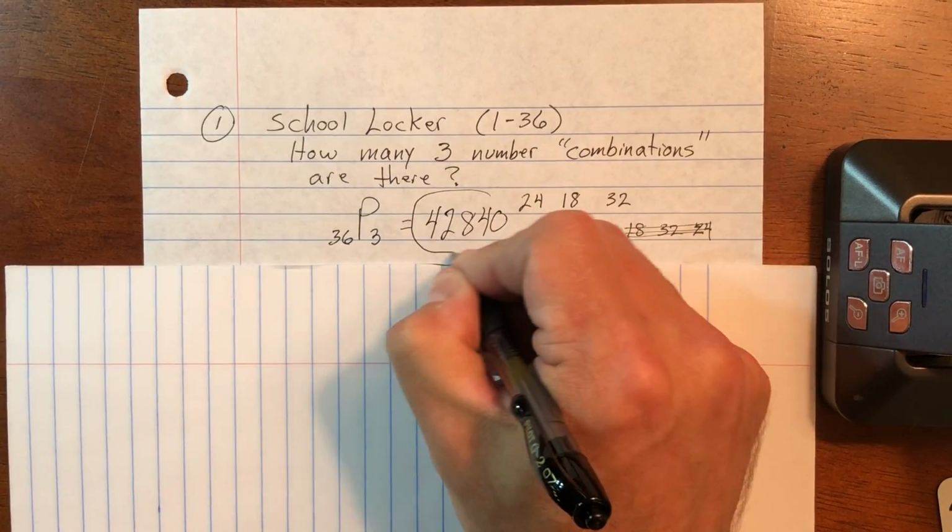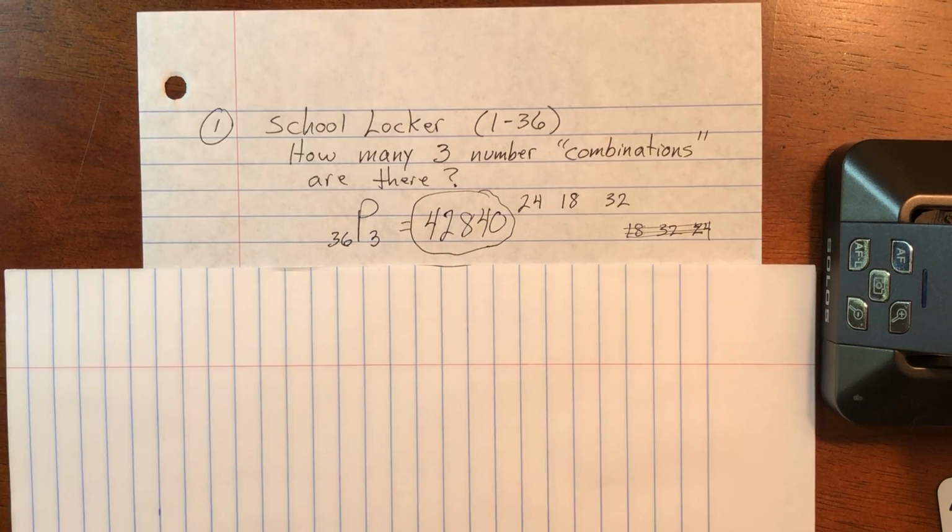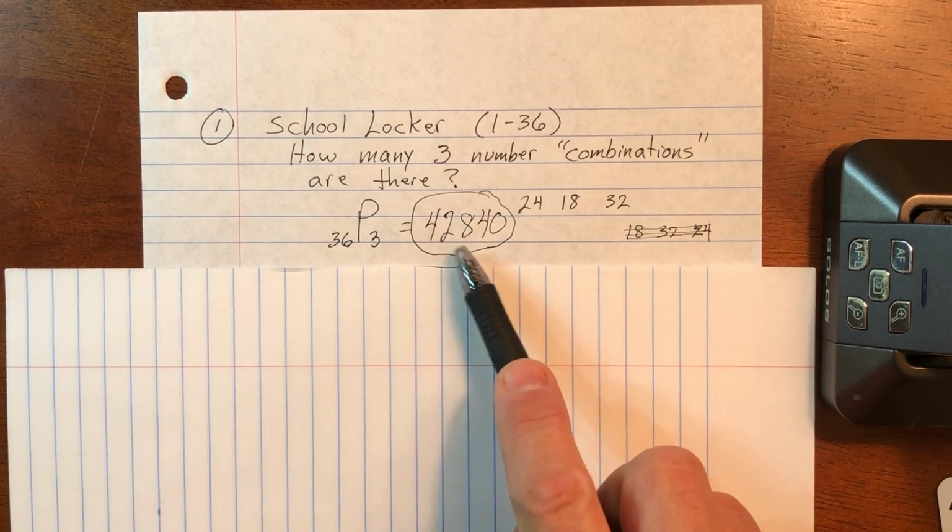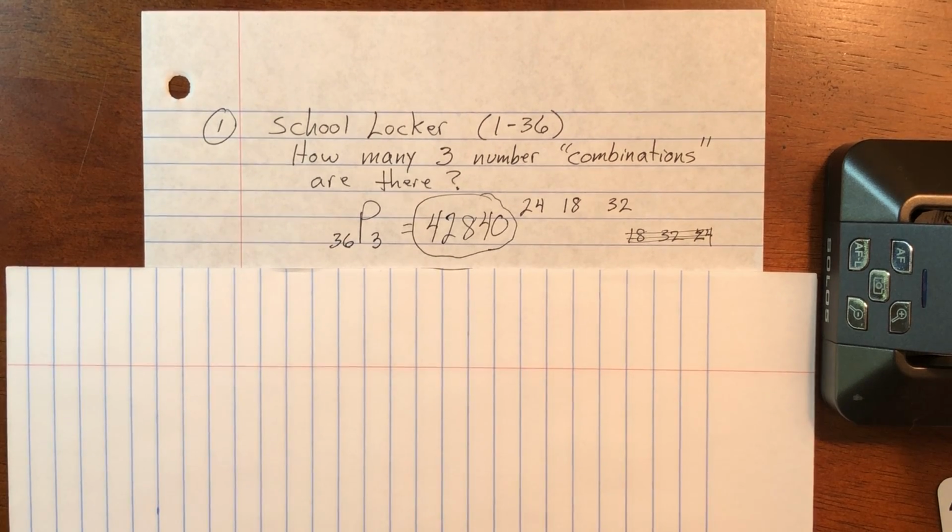42,840. So the sample space for this problem would be 42,840. Is the school in any danger of running out of lockers? No, not unless we get a lot bigger, because there's 42,000 different combinations.